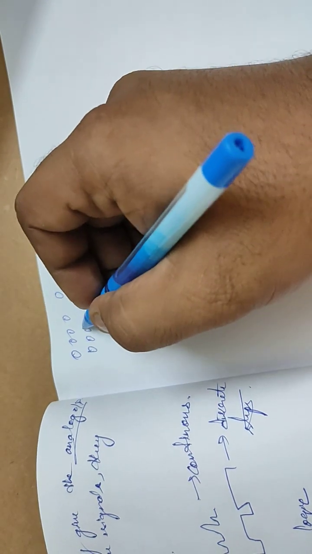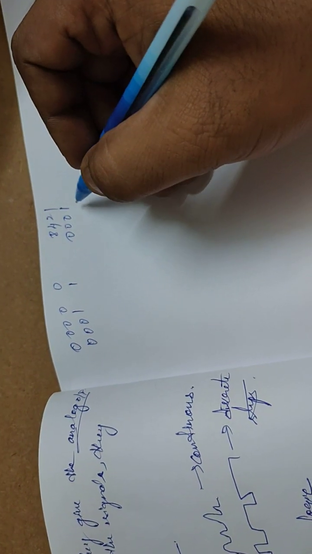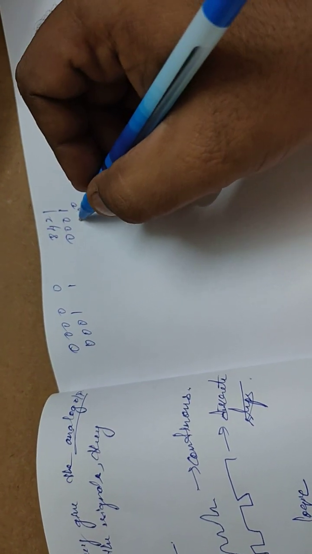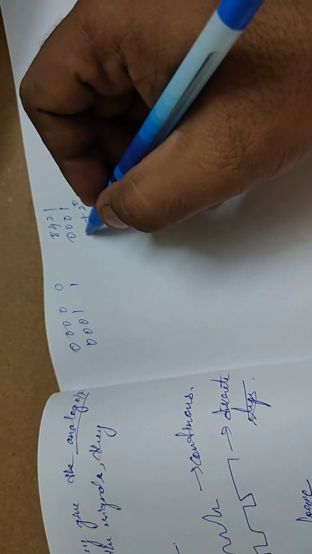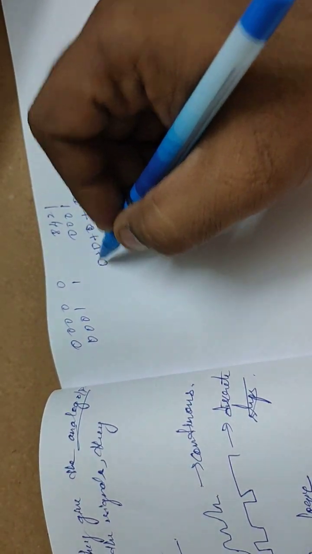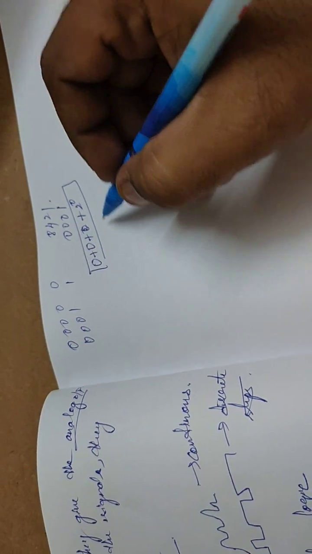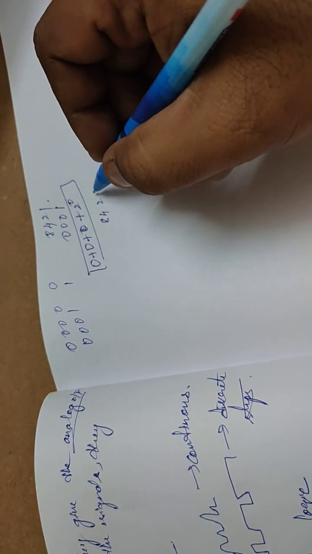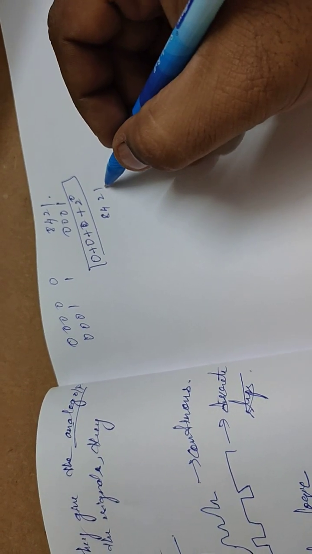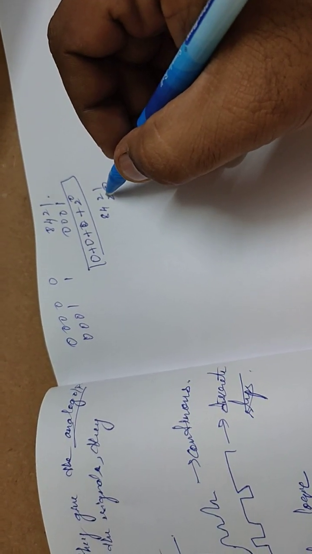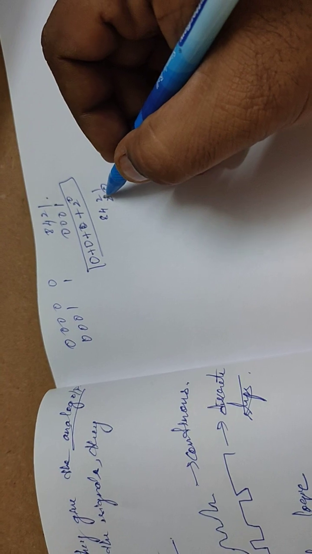So 0, 0, 0, 1, which is 2 to the power of 0 plus 0 plus 0. And if you consider 2, with 8, 4, 2, 1, it is 2 to the power of 1.